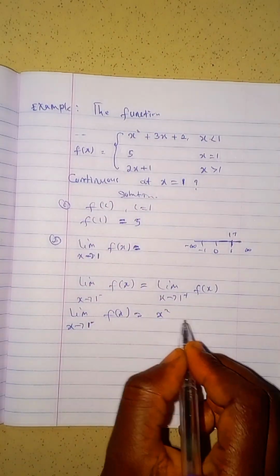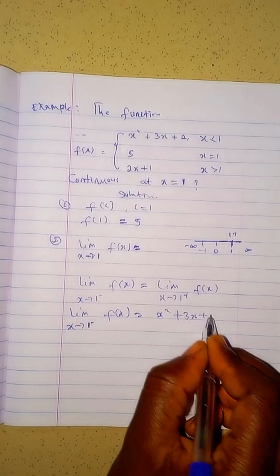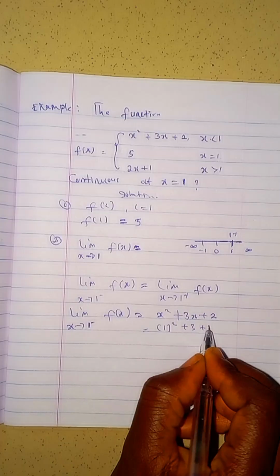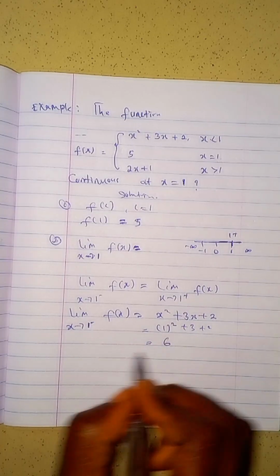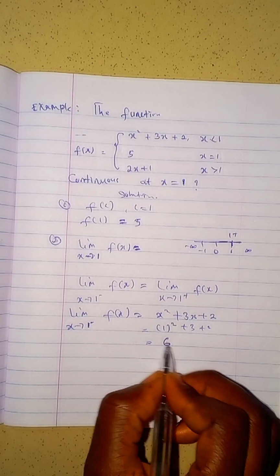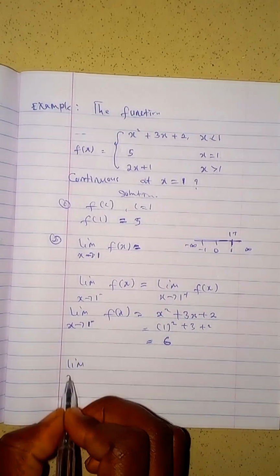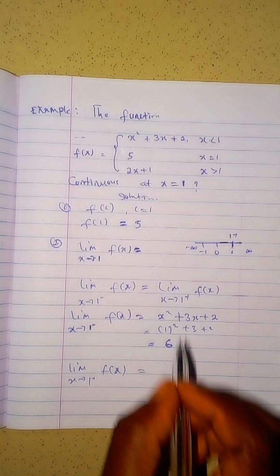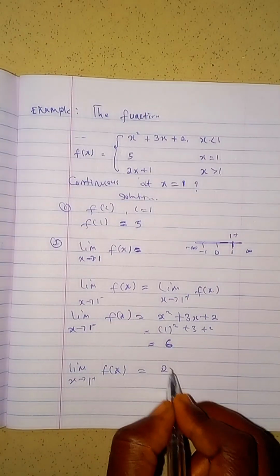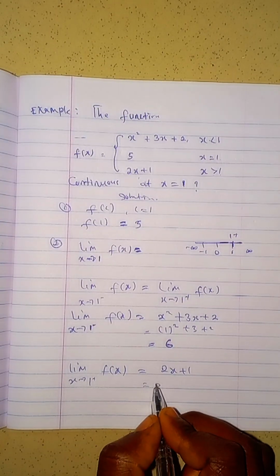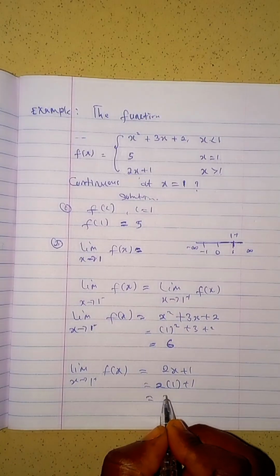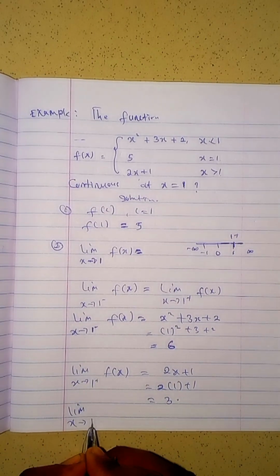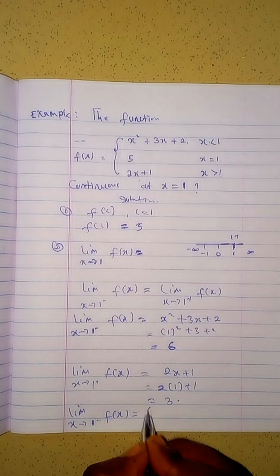This is x squared plus 3x plus 2. This is going to be 1 squared plus 3 plus 2. The function is going to be 6. So the left hand limit is 6. What is the right hand limit? The right hand limit of the function is to check when it is bigger than 1, this is the function 2x plus 1. This is the same thing as 2 times 1 plus 1, which is 3. So the left hand limit of the function is equal to 6.